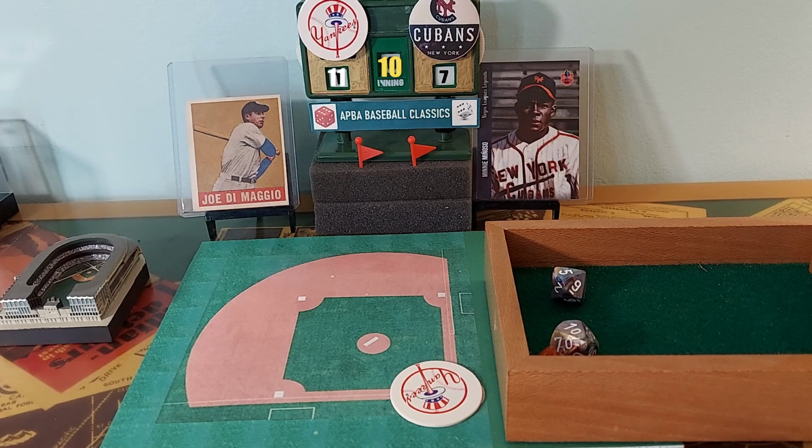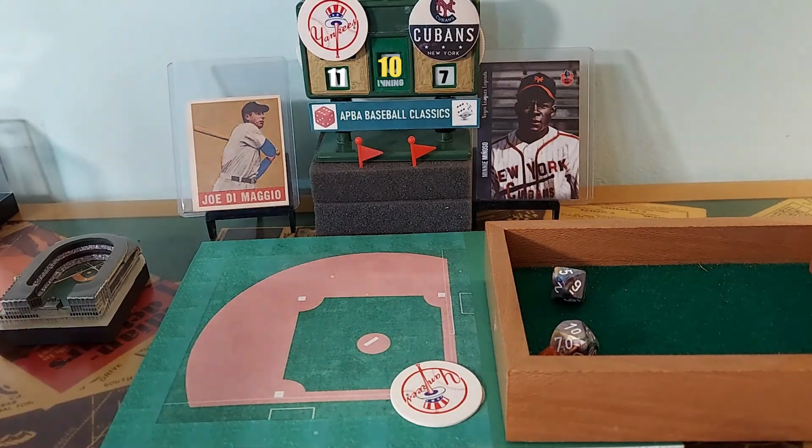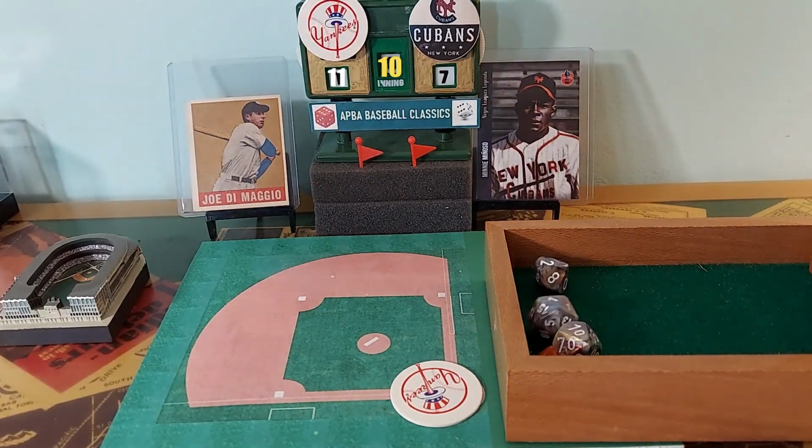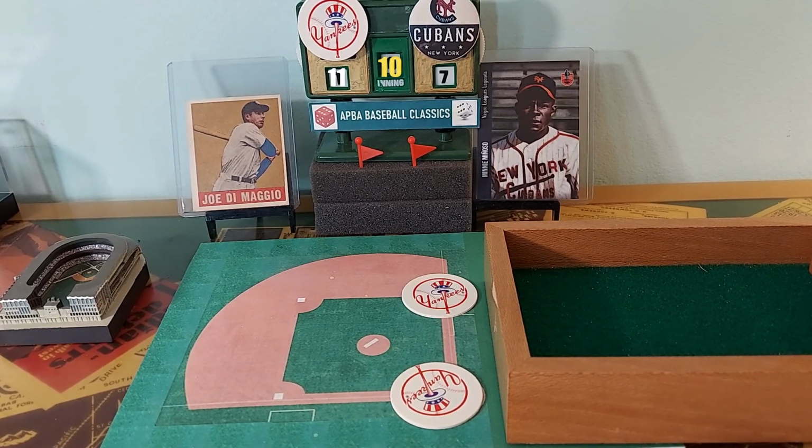That's a 9. That's going to be a hit for Lindell. 7, single. Timeout. New pitcher for the Cubans will be Marty Crew. He was 2-2 with a 3.00 earned run average. That means he'll be using the 8-sided dice, and it will be added to the numbers.